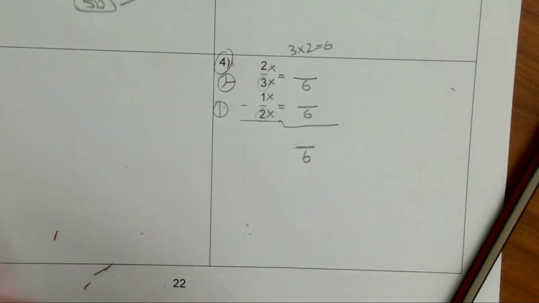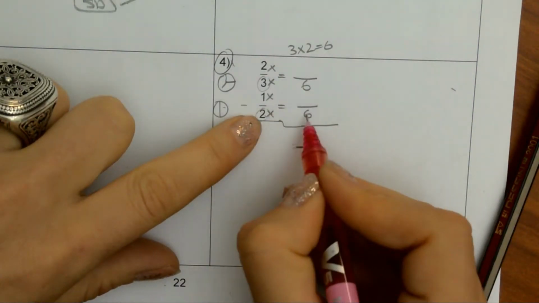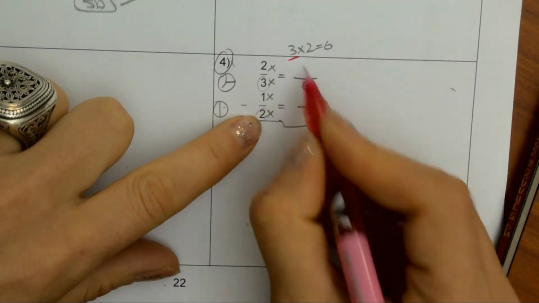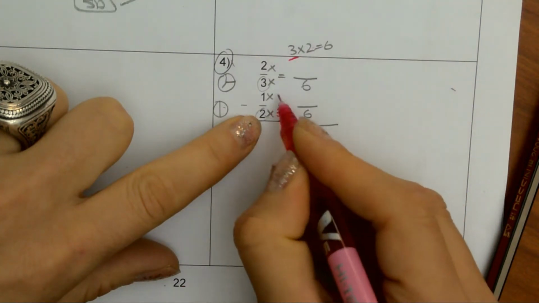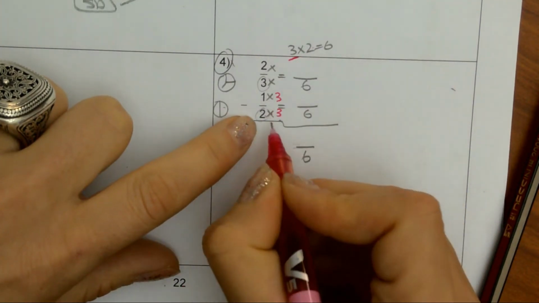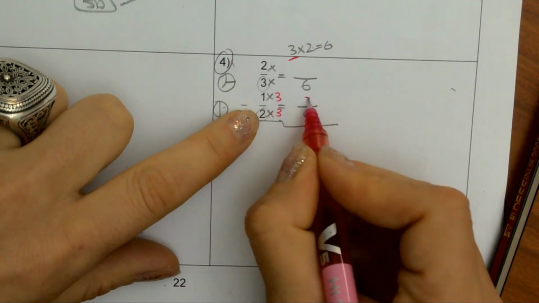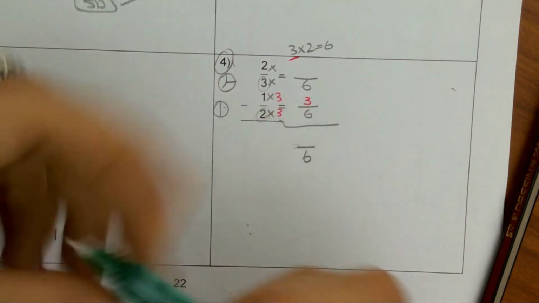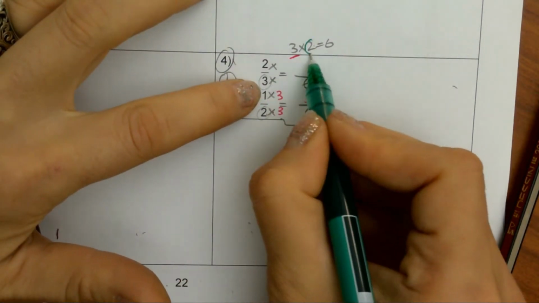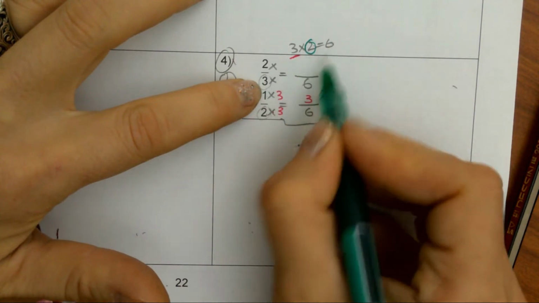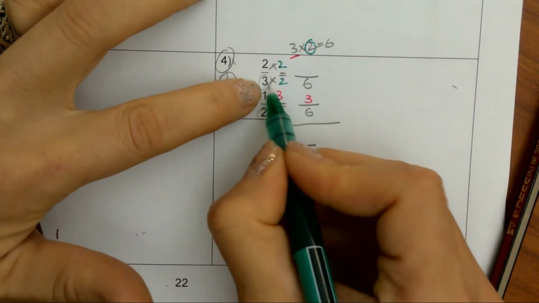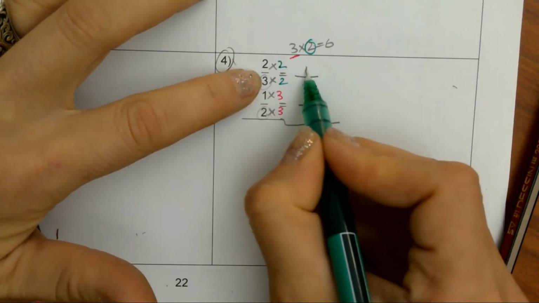And then I say, okay, 2 times what is 6? 2 times 3. And I always do the same here. 2 times 3 is 6. 1 times 3 is 3. Now I go, 3 times what? 3 times 2 is 6. So I use 2 here too. 3 times 2 is 6. 2 times 2 is 4.